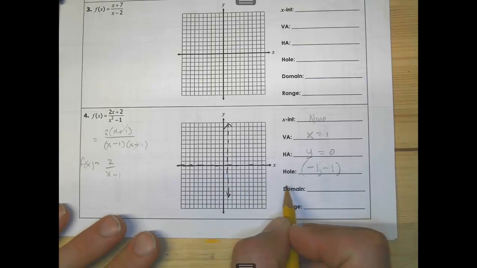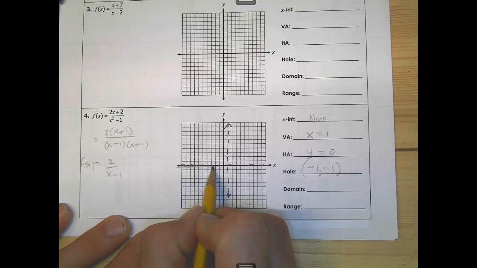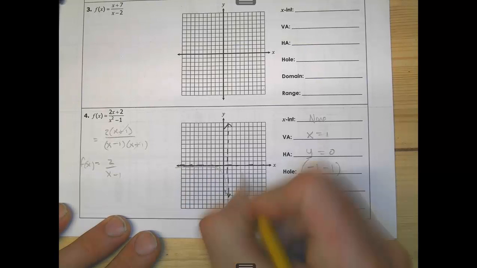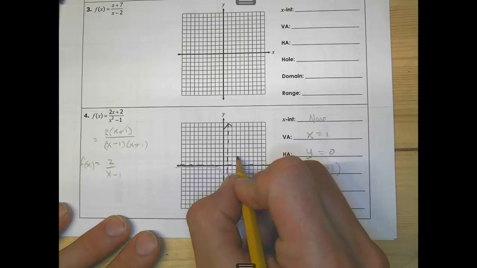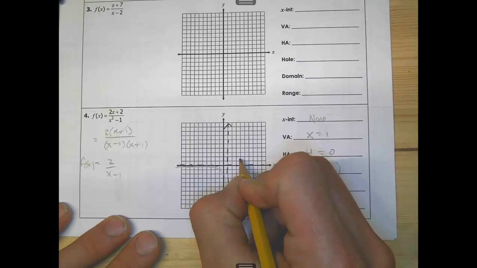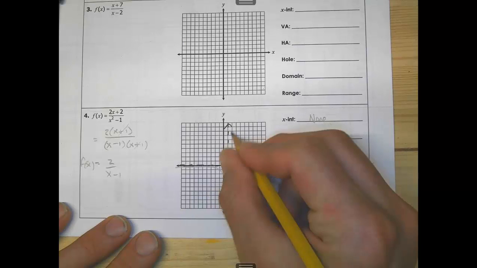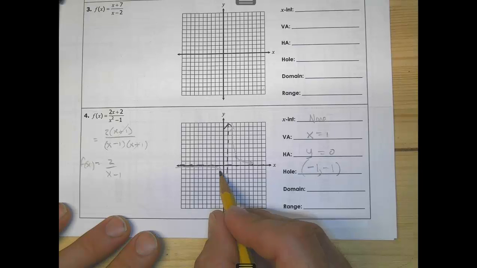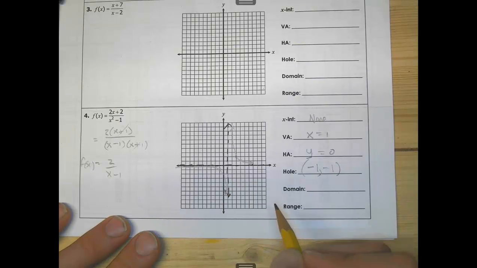Now our function is our regular reciprocal function like this, and you can graph some more points if you want, like we talked about. There is a couple more points, like the point 3, 1, which if you plug in 3, you get 1. If you plug in 2, you get 2. So you can graph some more points here, or do it with the calculator. But there is a hole right there at -1, -1.